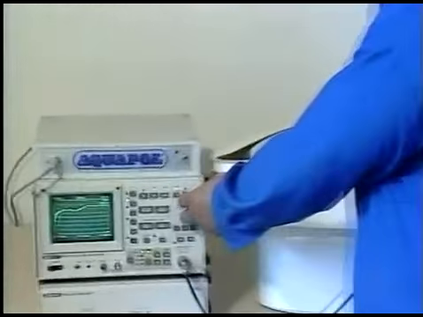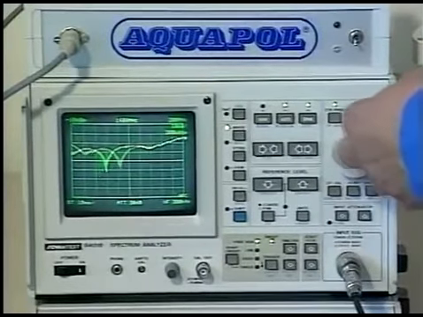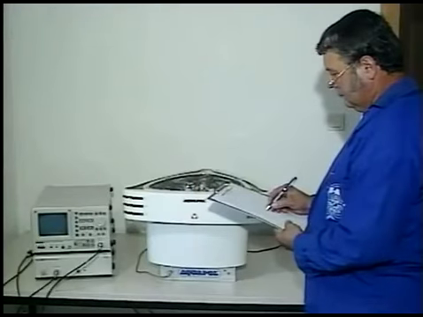Aquapol Company developed complex and innovative high-tech measurement procedures for the production and quality control of the Aquapol systems. These guarantee high quality and 100% functionality in the long term.